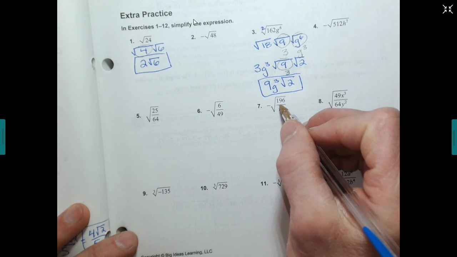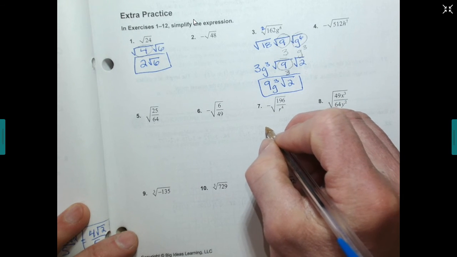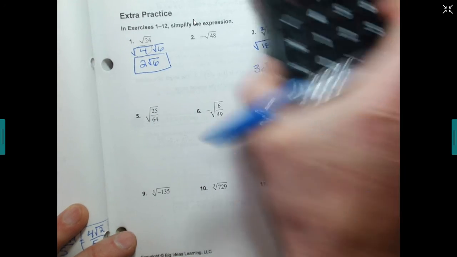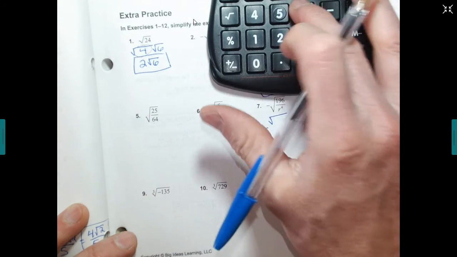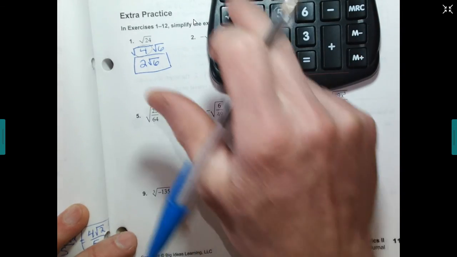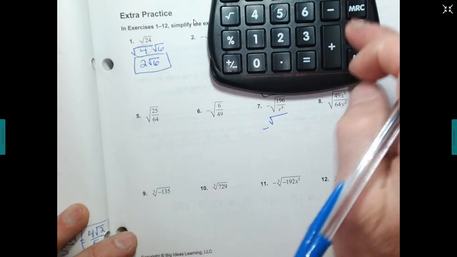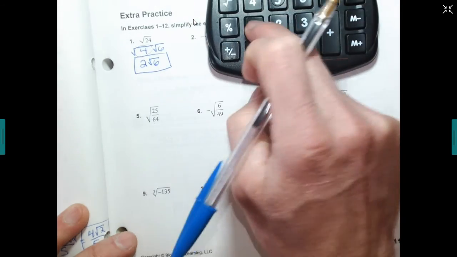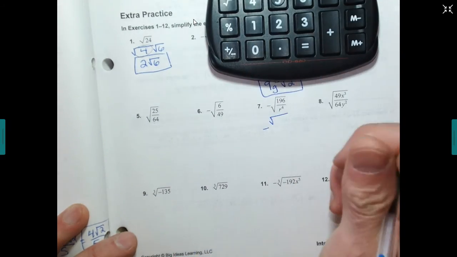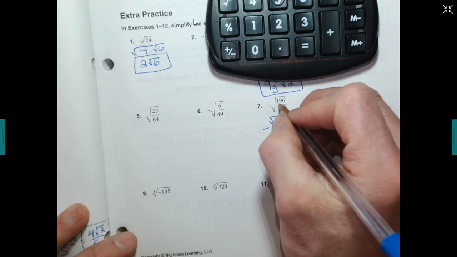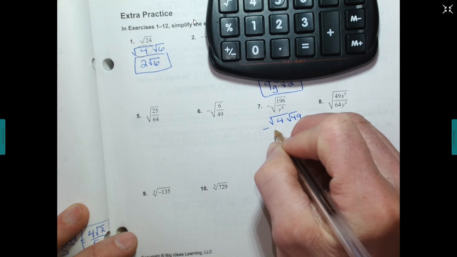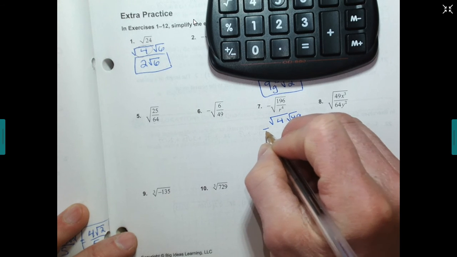All right. So the negative stays here. I have the square root of 196. So let's see, is that divisible by 9? Nope. What's my next? 16. So 196 divided by 16. Nope. 196 divided by 4. Oh, okay, by 4. So this is 4 times 49. Oh, look at that. That's interesting.